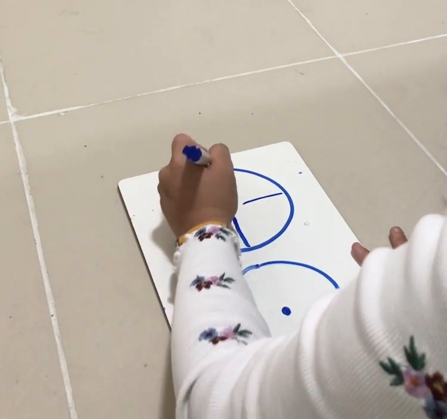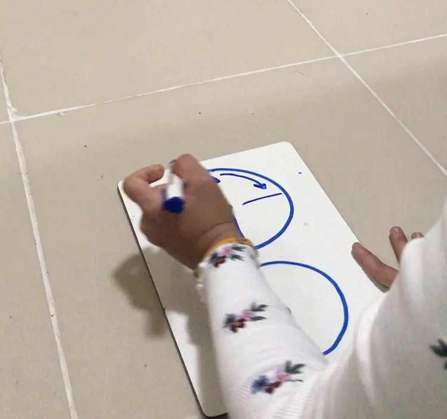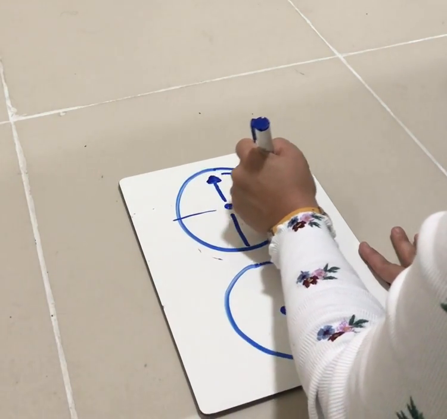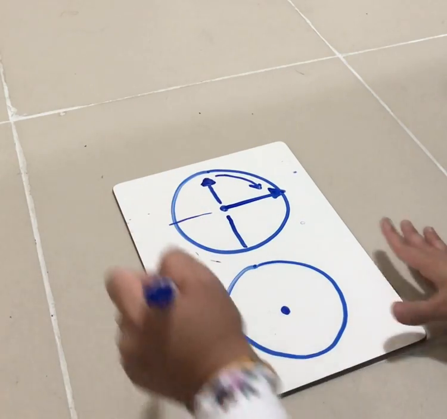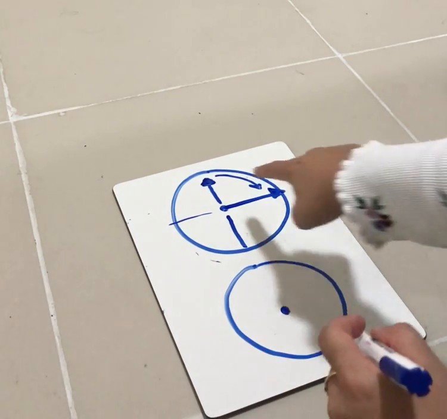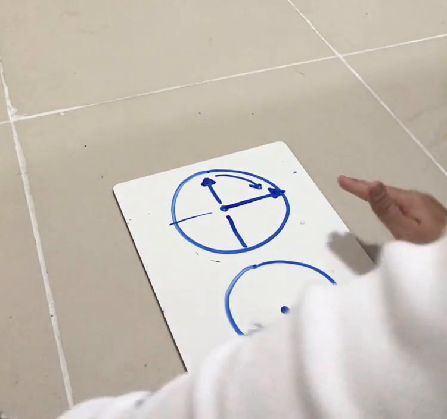So quarter turn clockwise means that's where I will end up. Okay, remember the hand of the clock ticks this way.